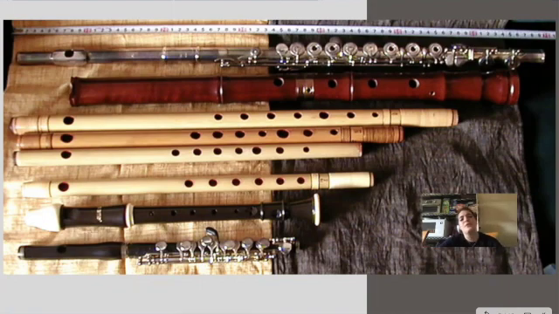So if we look at our screen, this top flute, all the way up here, is what a typical today's flute looks like. And then as we go down, we see down here at the bottom what today's piccolo looks like. But here in the middle are a bunch of the different styles of flutes that we have.